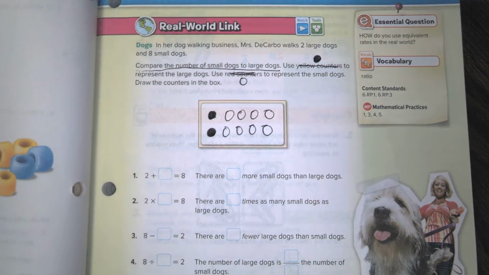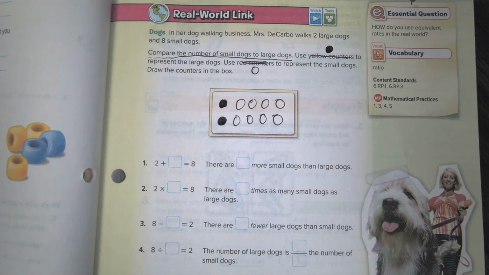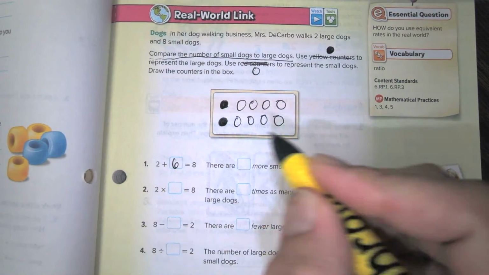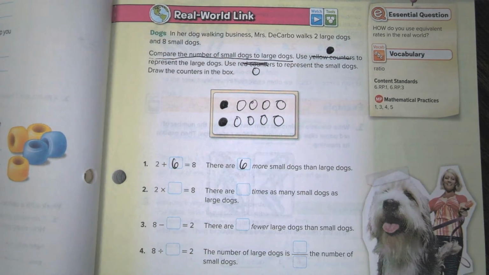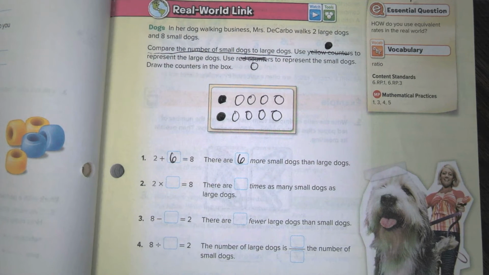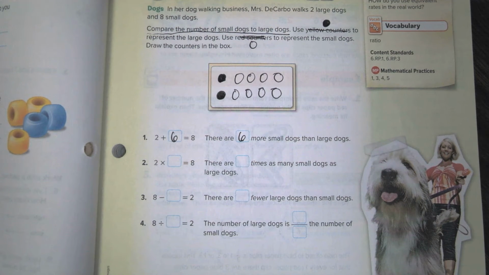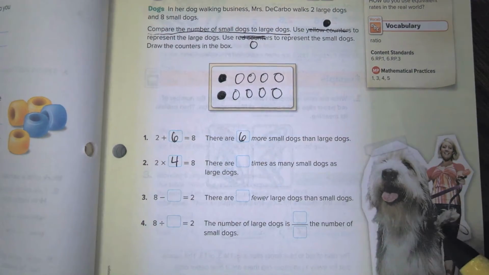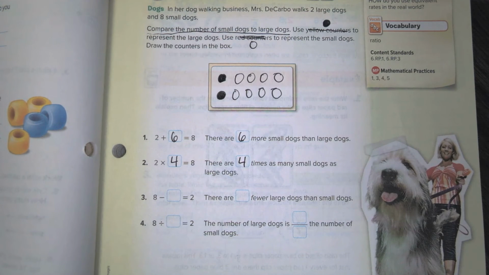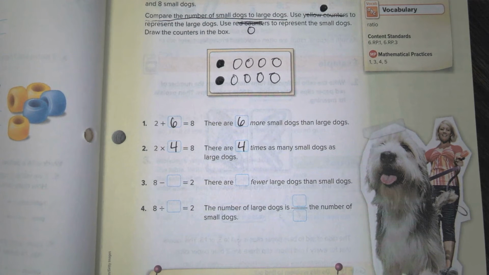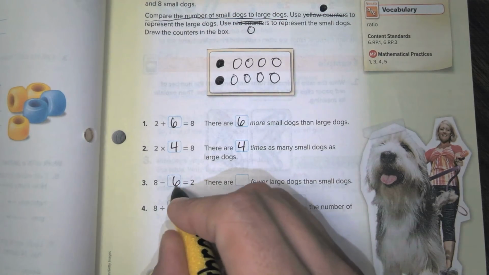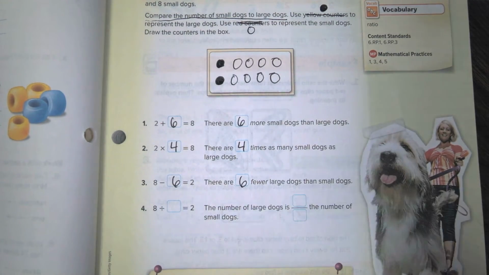Alright, so number 1 says 2 plus blank equals 8. 6. So that means there are 6 more small dogs than large dogs. Okay, number 2. 2 times 4 equals 8. There are 4 times as many small dogs as large dogs. Number 3, 8 minus 6 equals 2. So that means there are 6 fewer large dogs than small dogs.